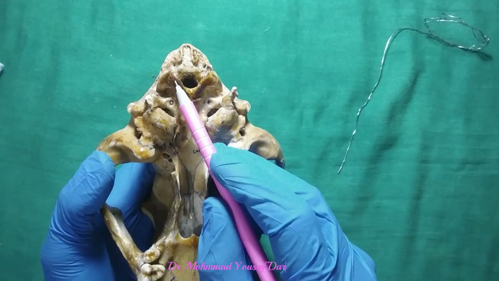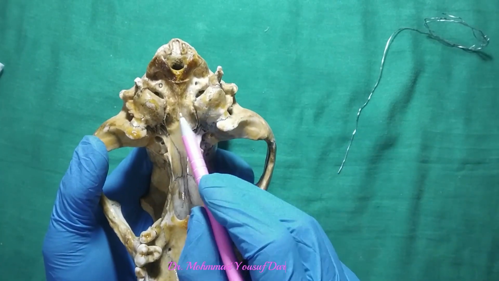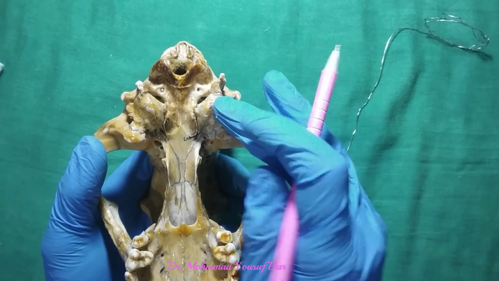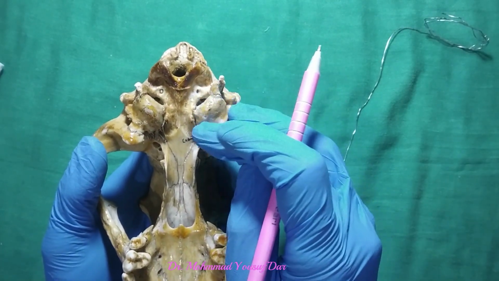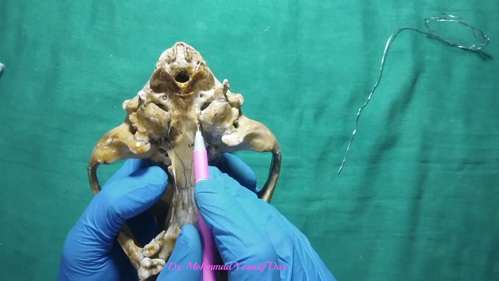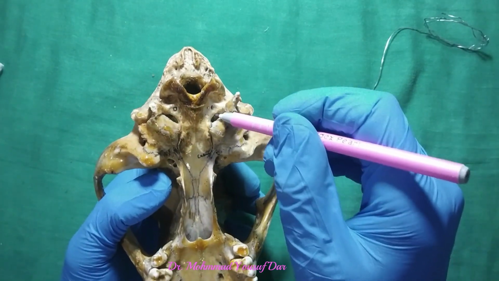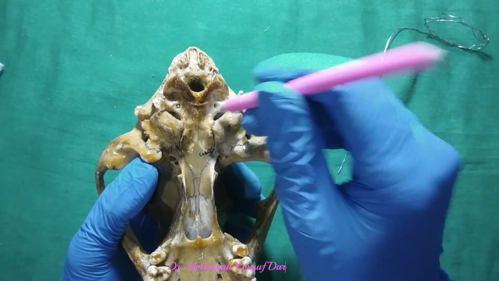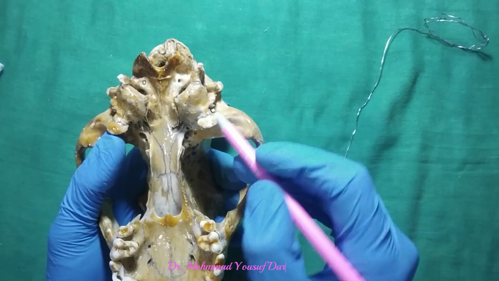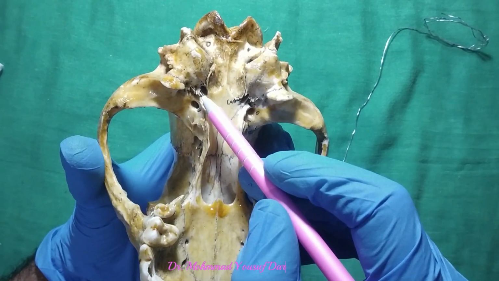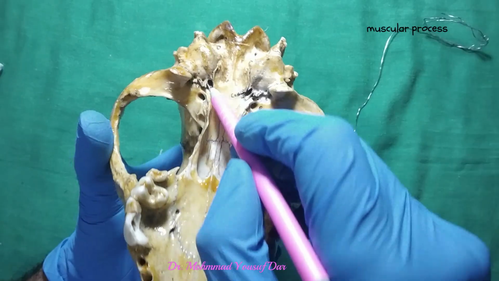These are the two occipital condyles. These are basilar tubercles. This is ये क्या है? This is tympanic bulla or auditory bulla. ये basilar tubercles है, they are wide apart. This is foramen lacerum is there, and this is hypoglossal foramen. ठीक है? This is the muscular process.